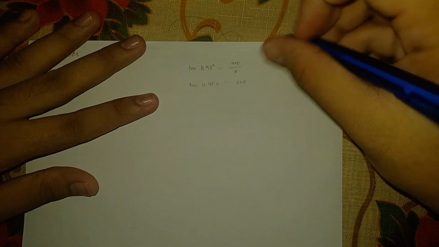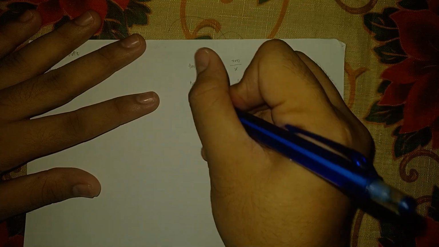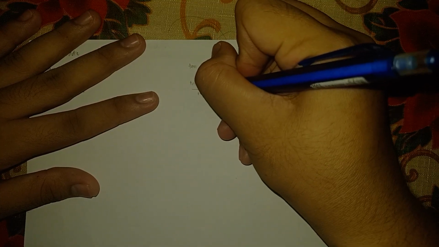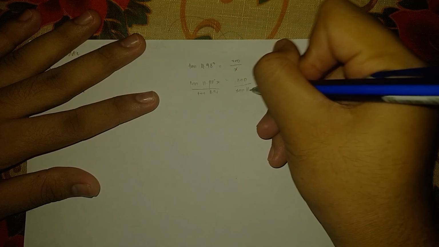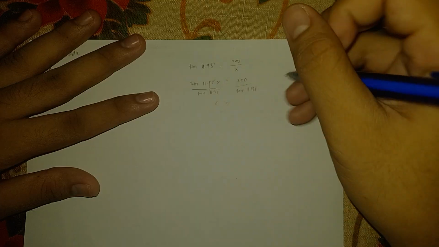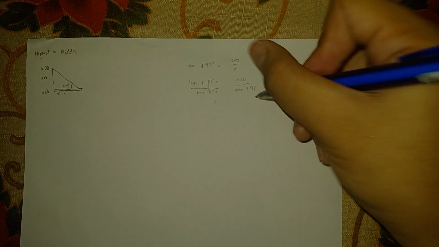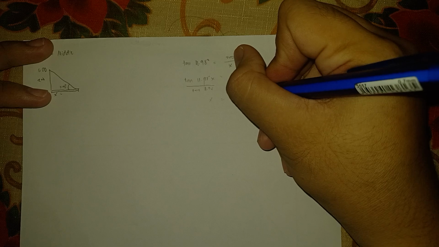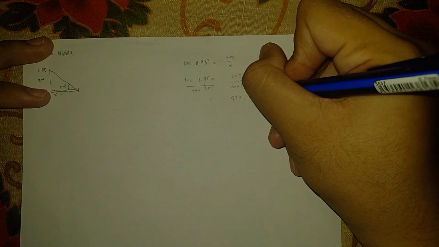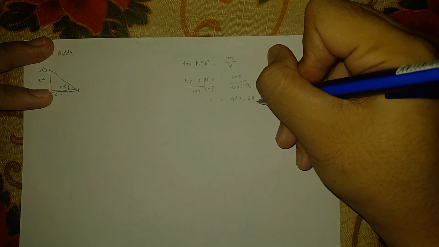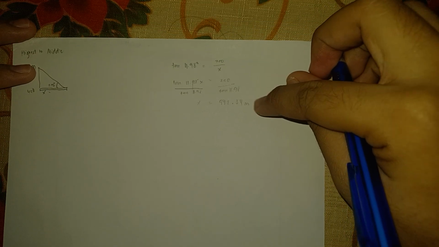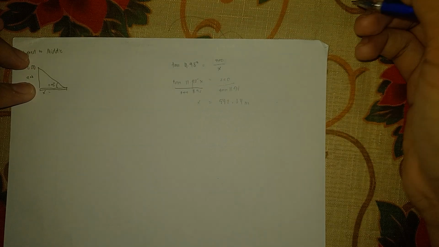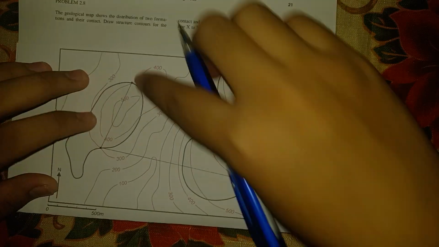Now that the cross multiplication is done, we will cancel this value to isolate the x. Do it also on the other side. So when we put that value in the calculator, we will get 942.54 meters. Since we already got this value, we will now convert the value of x to centimeters so that we can plot it on our map.